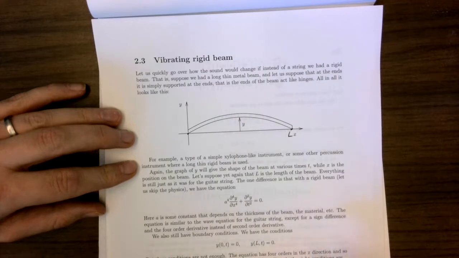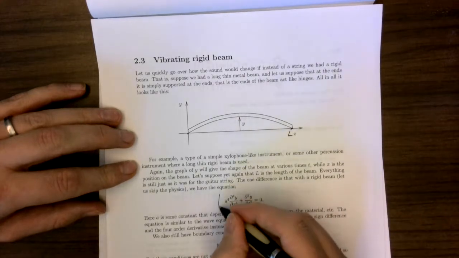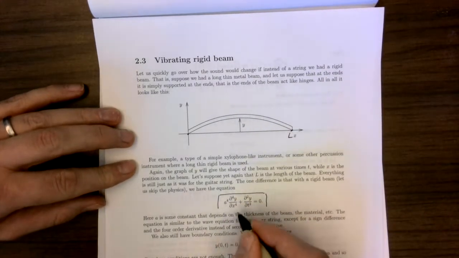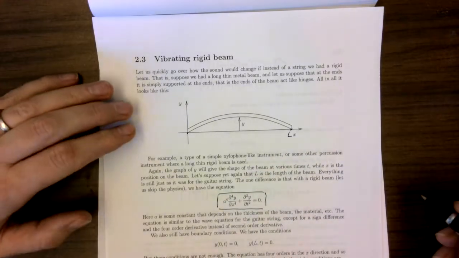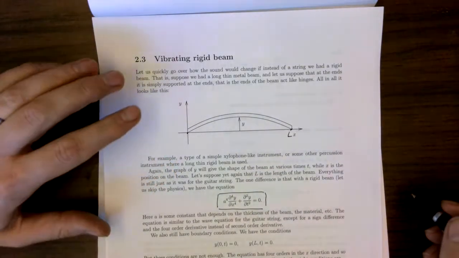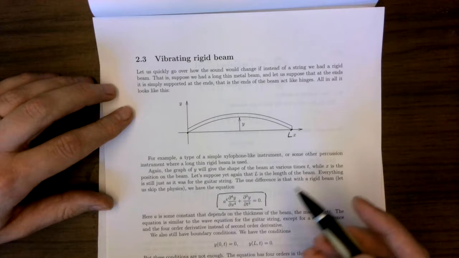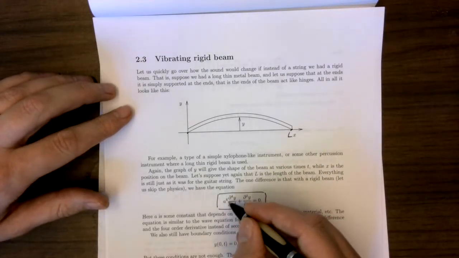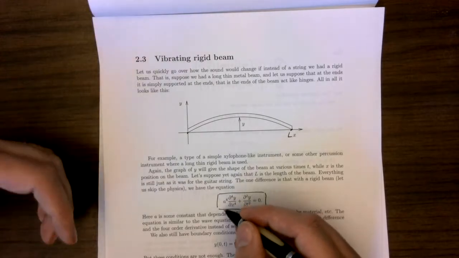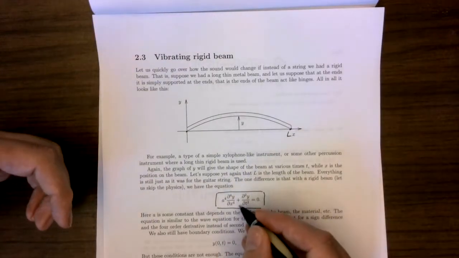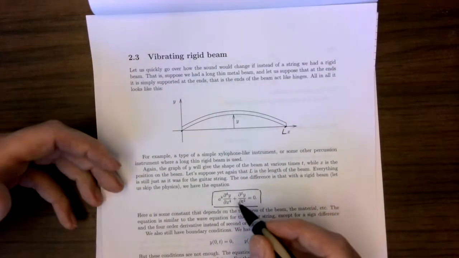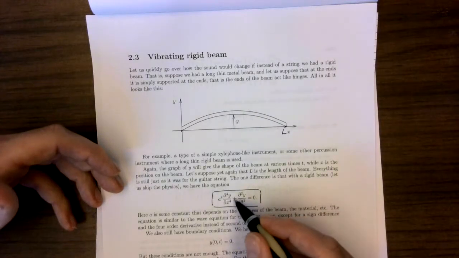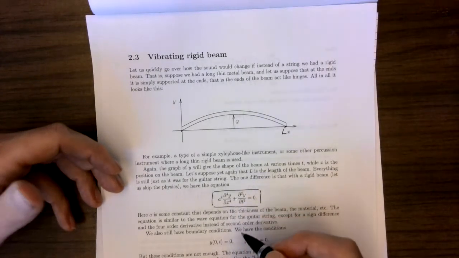Now, if we write down the equation, and again we're going to skip the physics of what it is, it's similar to the wave equation, except there is this constant, instead of being c squared, it's a to the fourth, and there's an extra minus sign. So instead of this equaling this, it's plus over here.